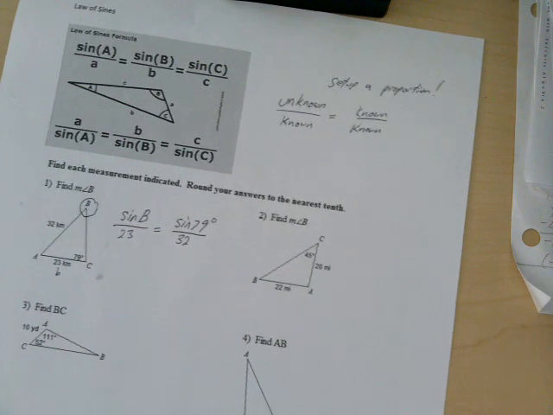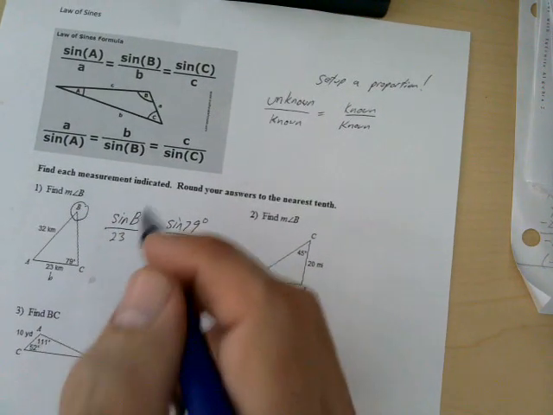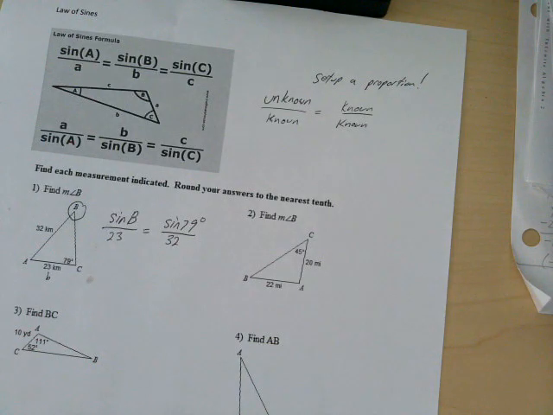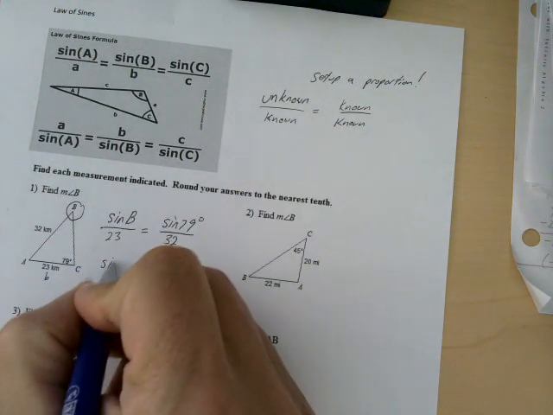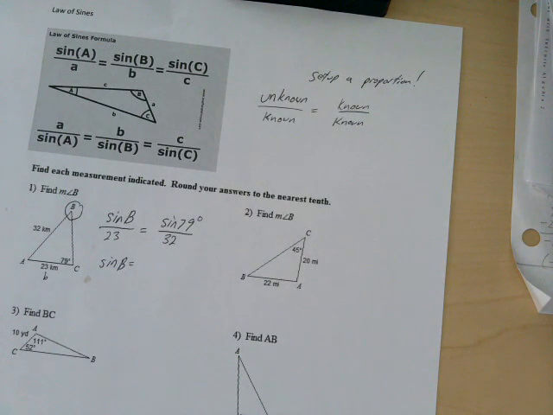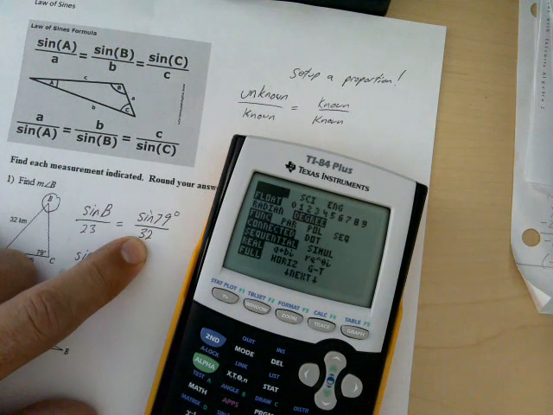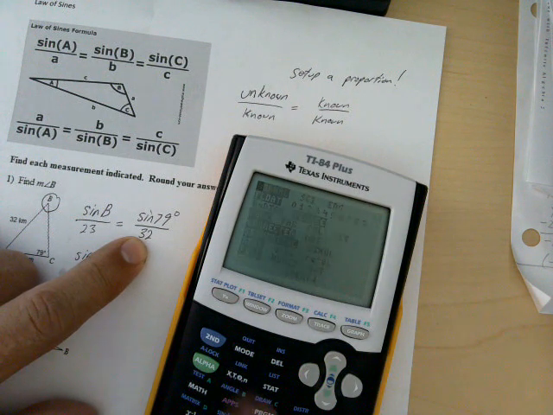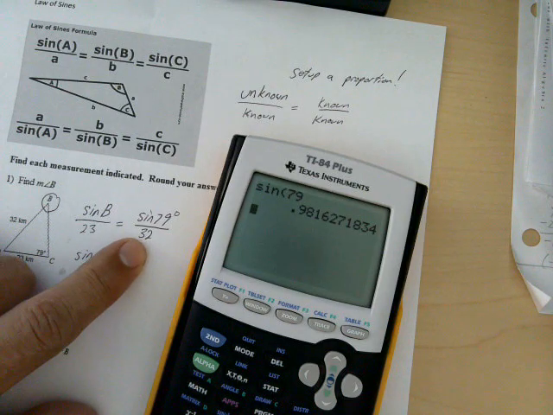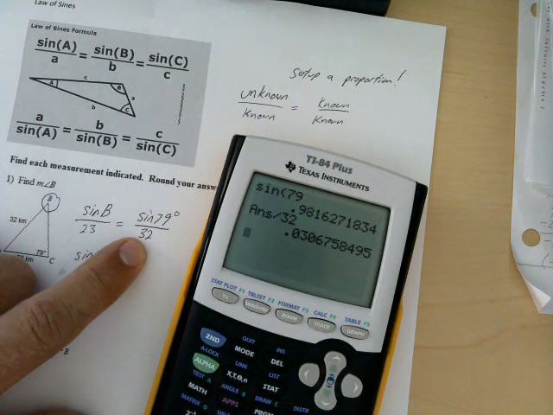When you have your unknown up top, it's real easy to solve, because if it's not, then you would have to cross multiply. You can still cross multiply, but the whole idea is we're going to get the sine of B all by itself simply by multiplying by 23. So we're going to type in the right side of our equation on the calculator. Make sure you're in degree mode. I'm going to ask the calculator for the sine of 79 degrees, hit enter, and divide by 32. On your test, I don't need to see that. Just leave it stored in the calculator.